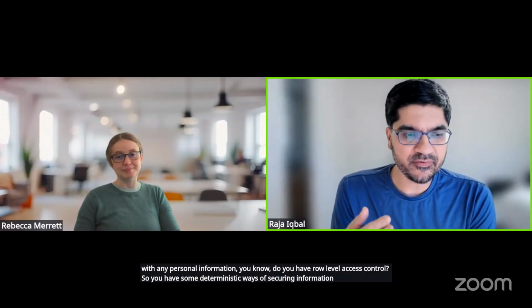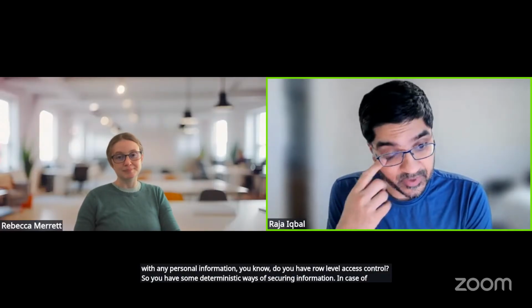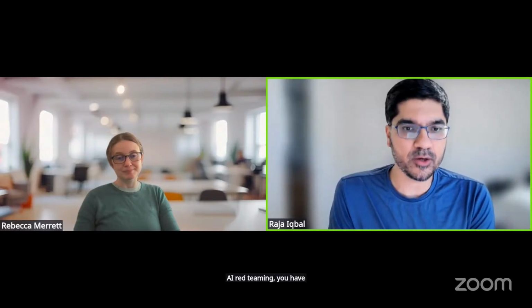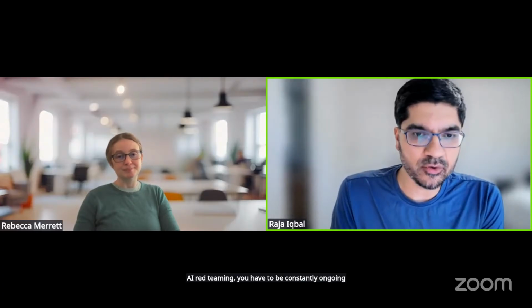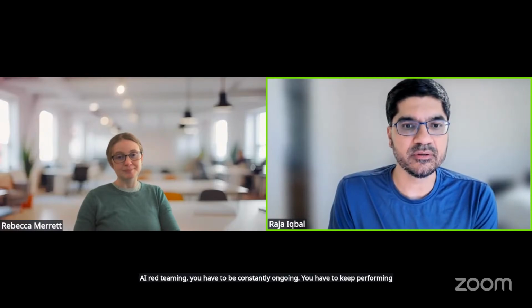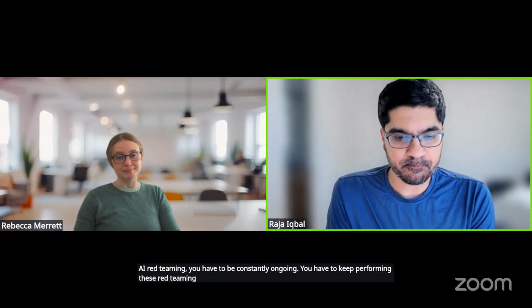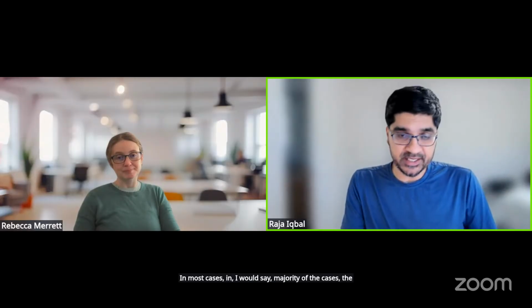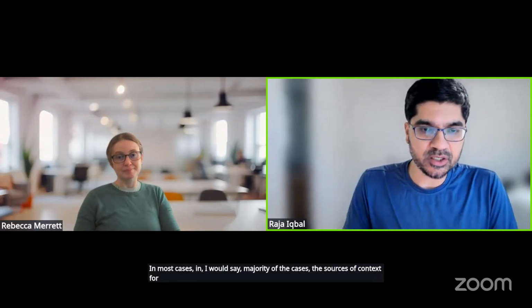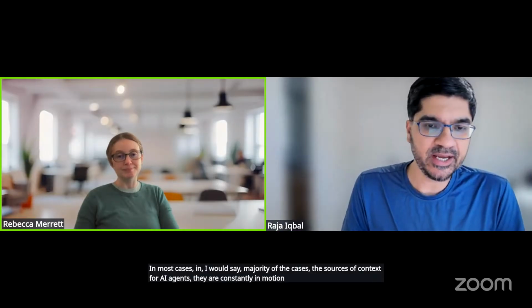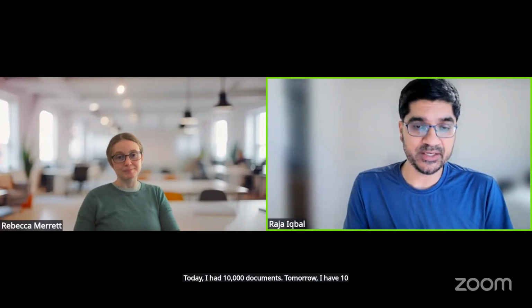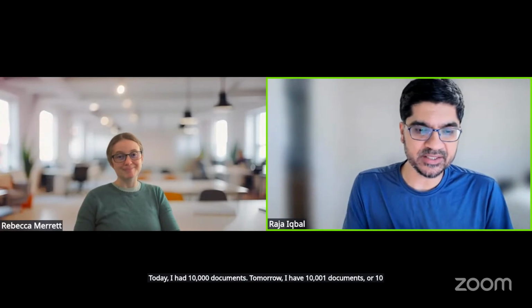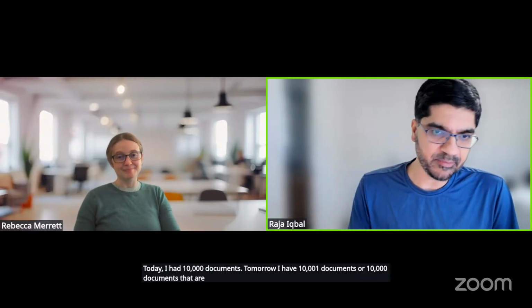In the case of AI red teaming, you have to be constantly ongoing. You have to keep performing these red teaming tests. In the majority of cases, the sources of context for AI agents are constantly in motion. Today I had 10,000 documents. Tomorrow I have 10,001 documents or 11,000 documents that are being ingested by this agent.